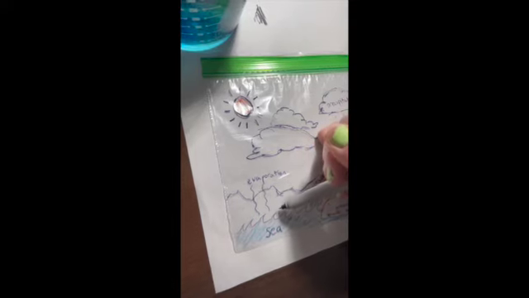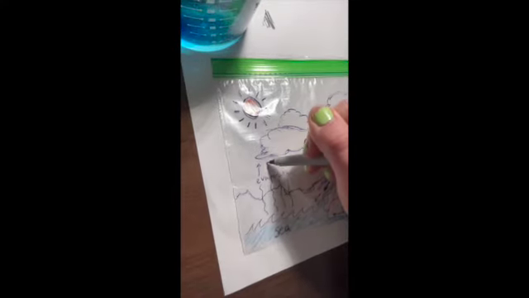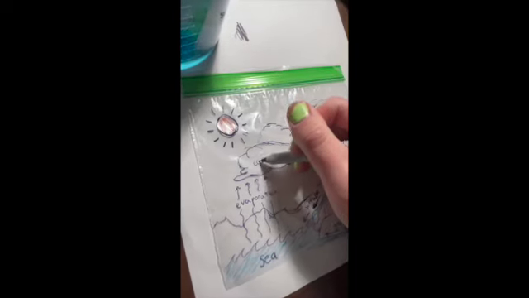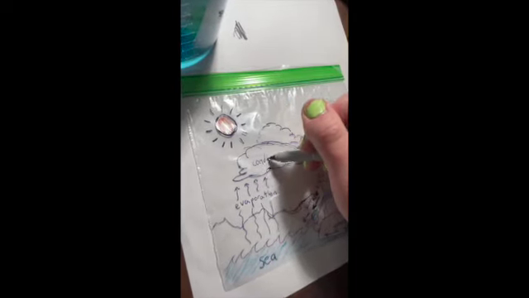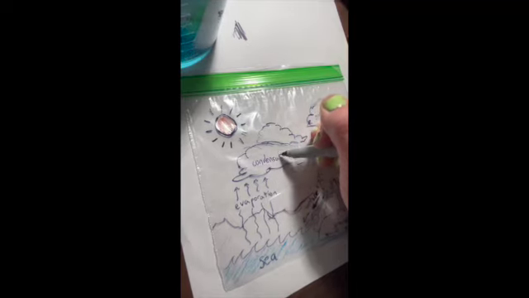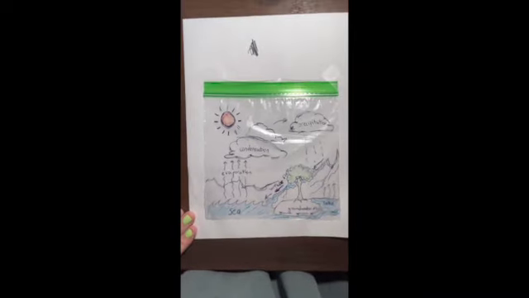And then I'm also adding some squiggly lines to show the process of evaporation, which means the water is warm enough to turn from a liquid into a gas. And then when it's risen high enough to chill back out and cool back down, then it can condense into a cloud. And I labeled that here, and here's my finished little diagram.